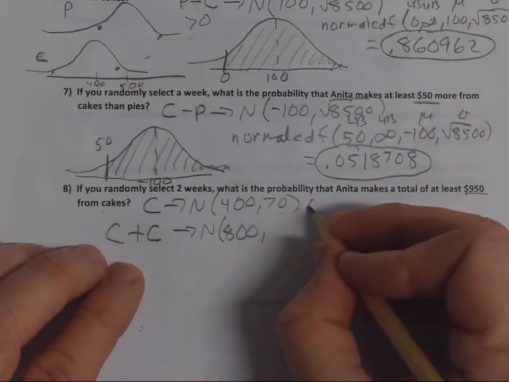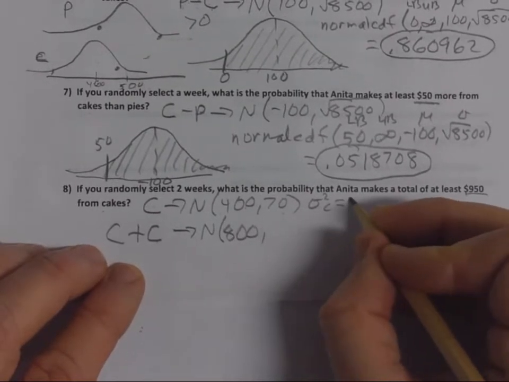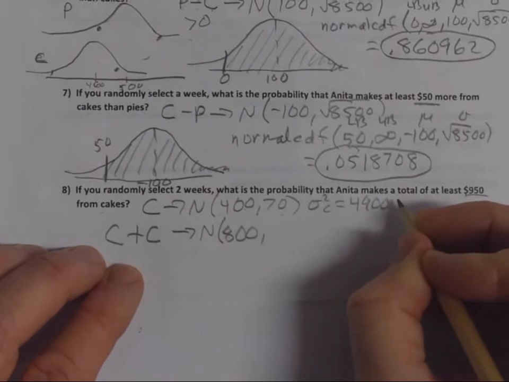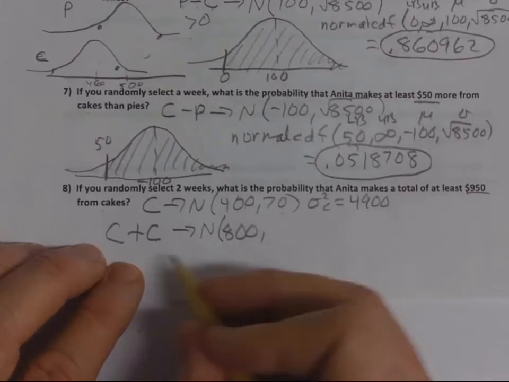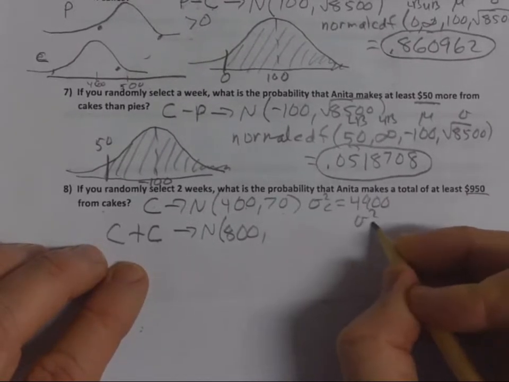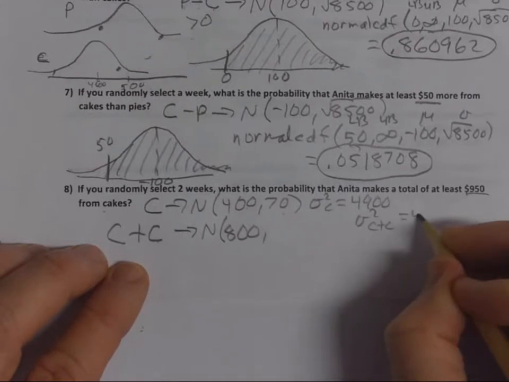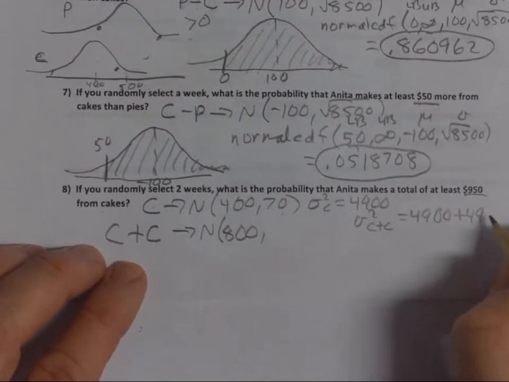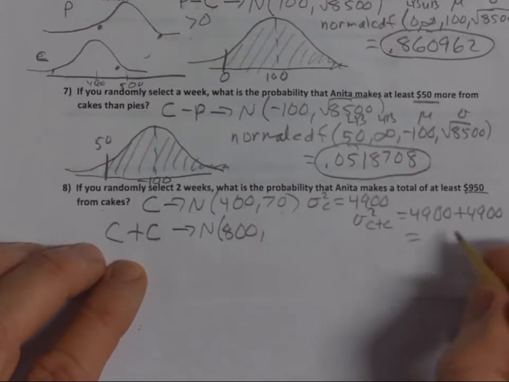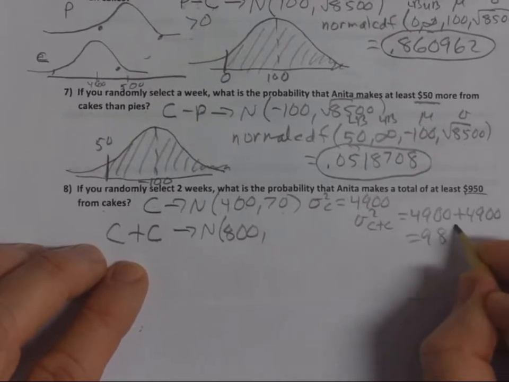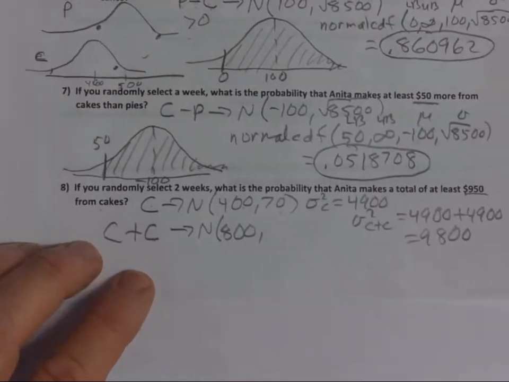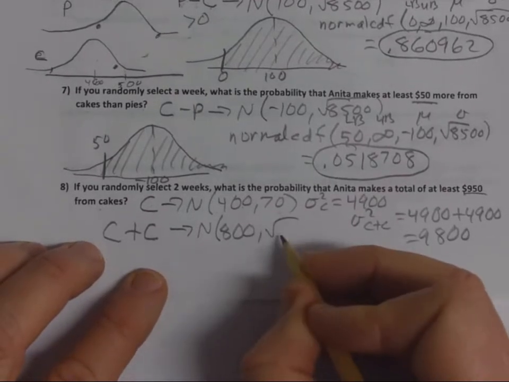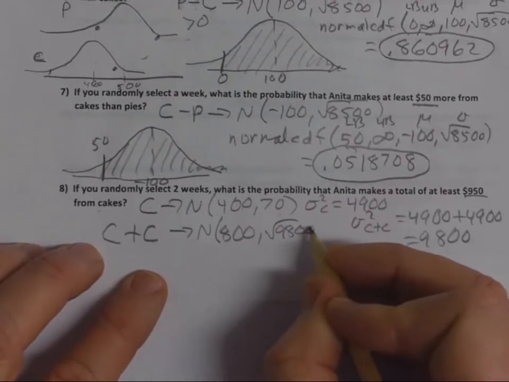You have the variance of C is equal to 4,900. And so therefore you say the variance of C plus C is going to be 4,900 plus 4,900, and so that is equal to 9,800. So that is our new variance, and so our standard deviation is the square root of 9,800.